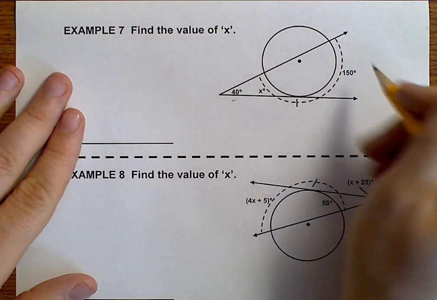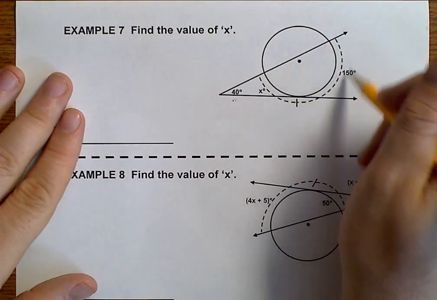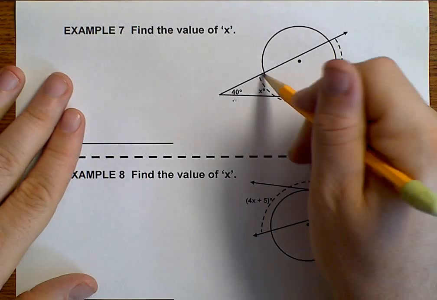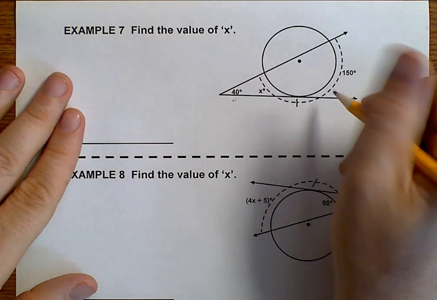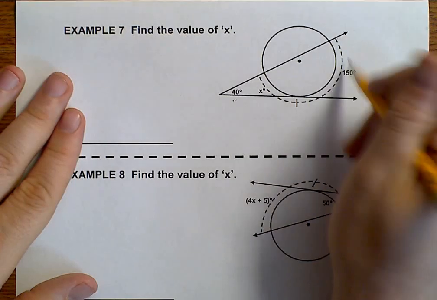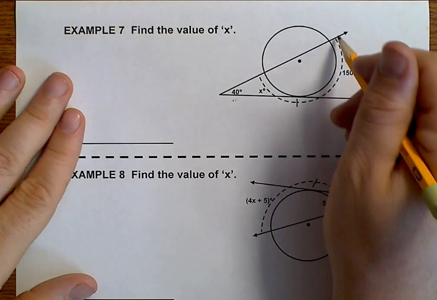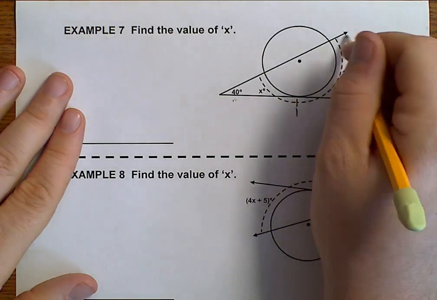So here we've said that 150 is all of this, and this is x degrees. Actually, no. This is 150 from here to here.